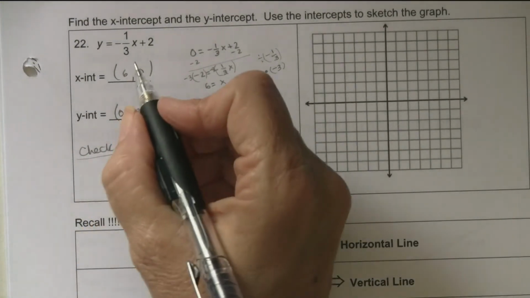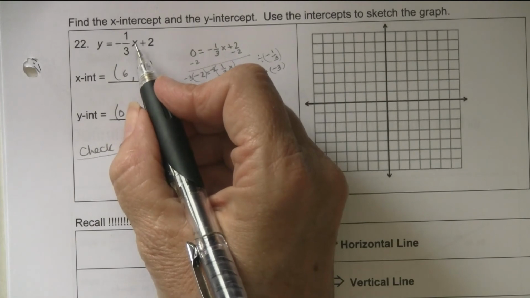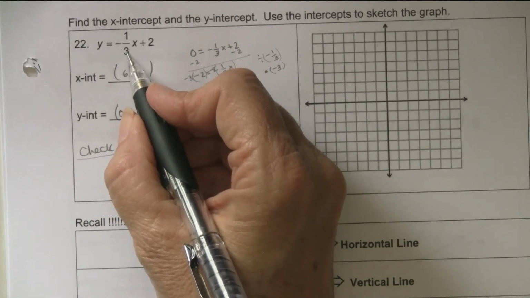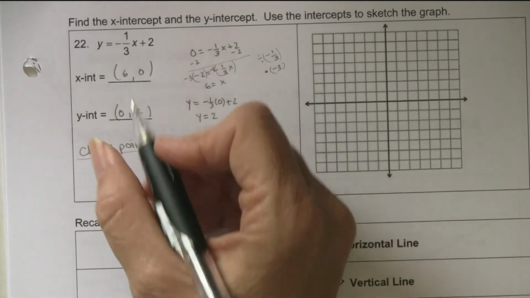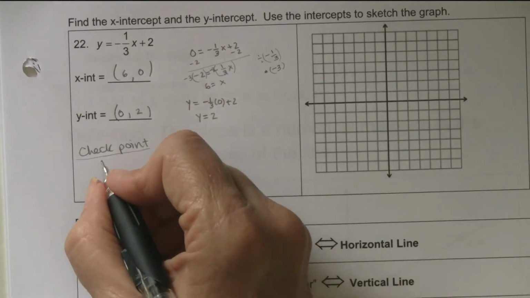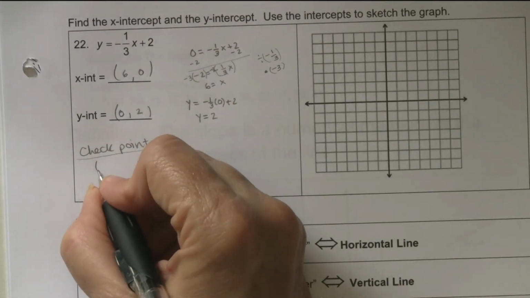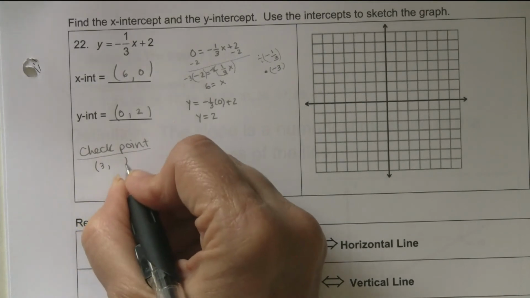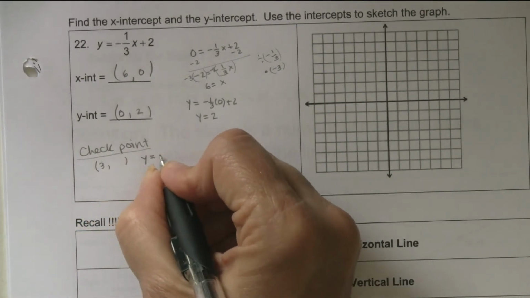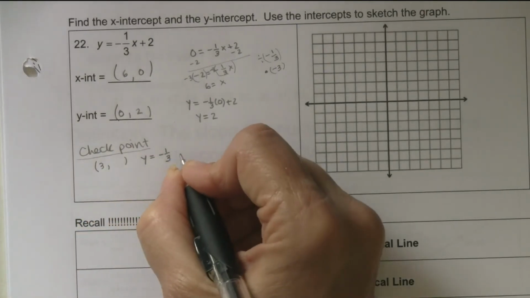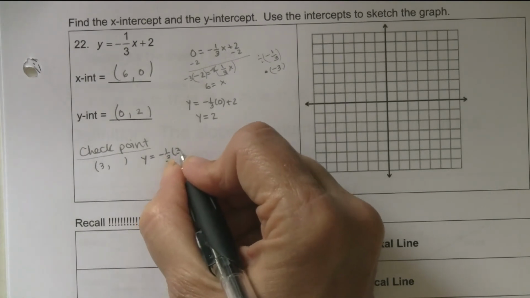When I pick my checkpoint, I want to pick a value for x that is the same as the denominator of that fraction, which happens to be 3. So I'm going to pick my x value to be 3, and I'll go find that y value. So y equals negative 1/3 times 3, plus 2. Any multiple of 3 would do.